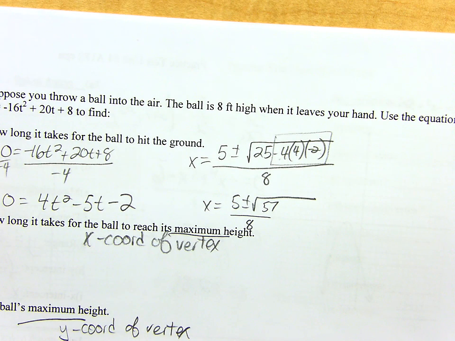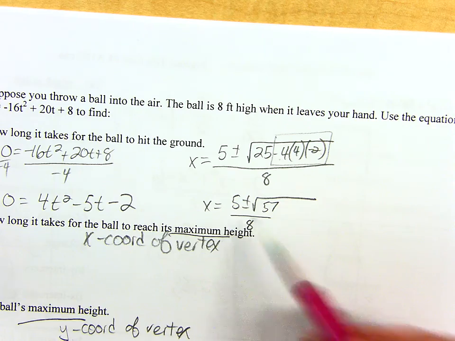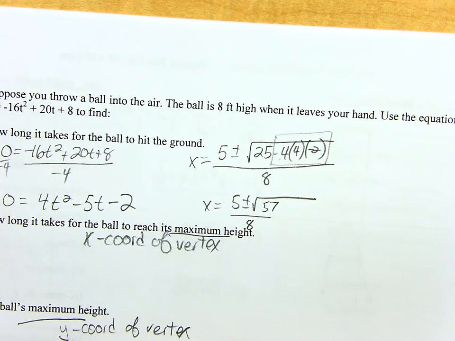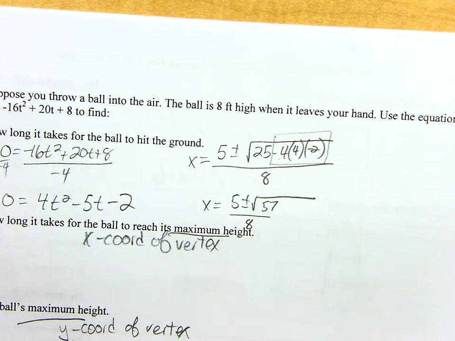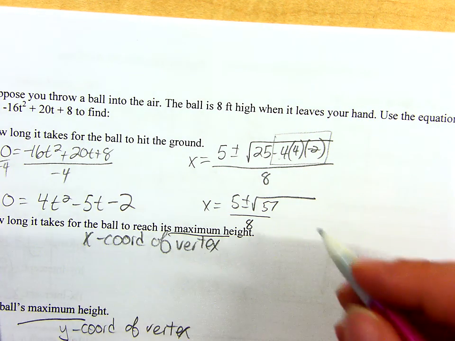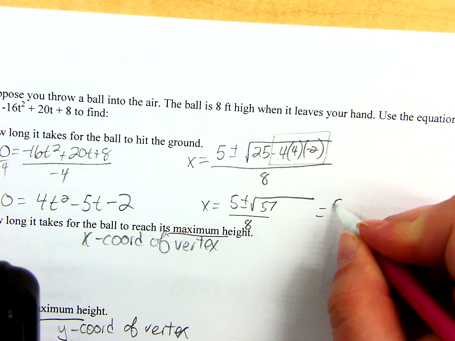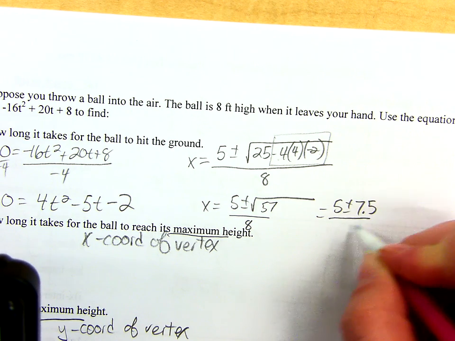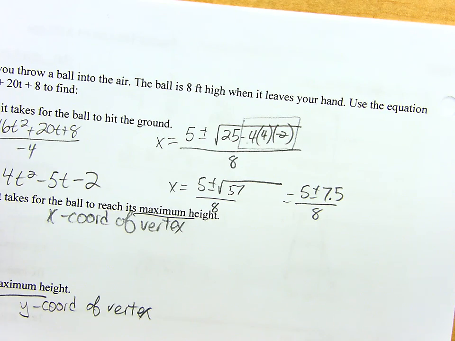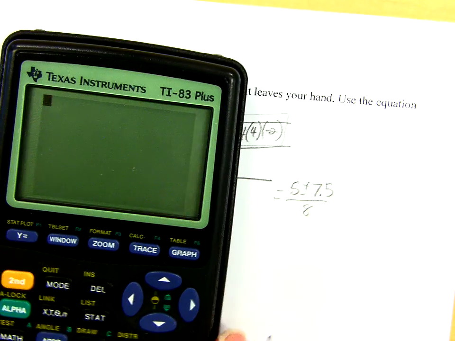Okay, so to finish this problem, because I want to know the time, right? If you ran a lap and someone asked you how long it took you to run that lap, are you going to answer 5 plus or minus the square root of 57 over 8? No, that's ridiculous. We turn this into a decimal. So figure out what the square root of 57 is. 7.5. So now I'm doing 5 plus 7.5 over 8. So now on your calculator, you will do 5.